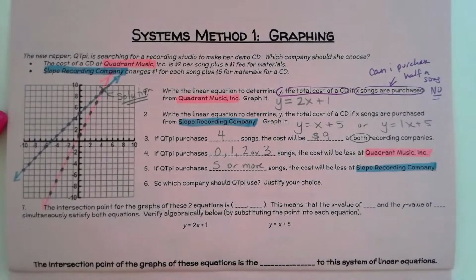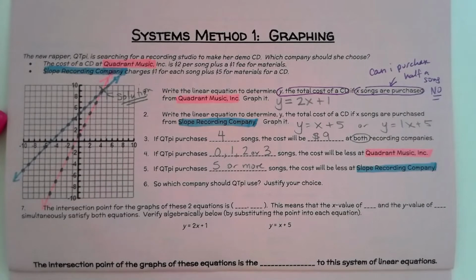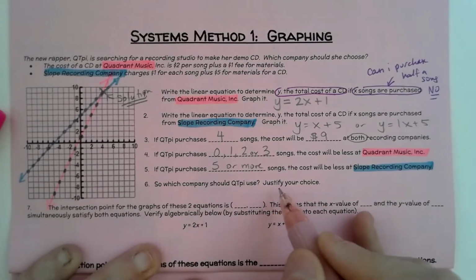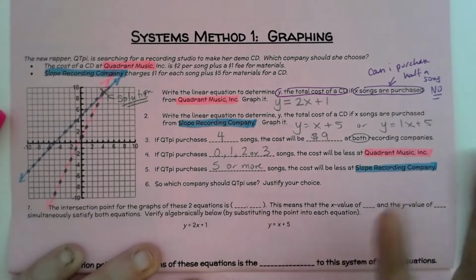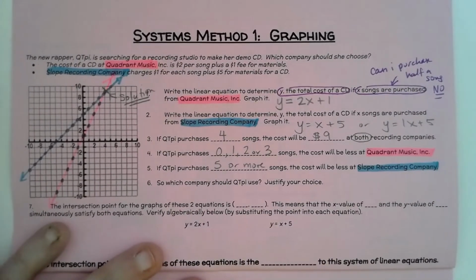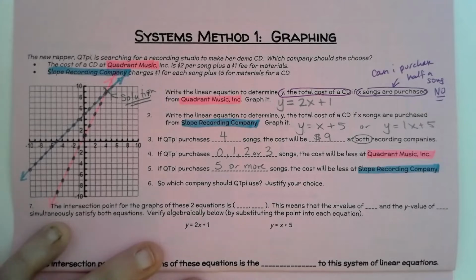What I want you to do is stop and think. Which company should you use? And I want you to be able to justify your choice. I'm going to say that answers could vary here, meaning you could have a variety of answers, and I want you to justify your choice. I might ask you about it tomorrow. Which company should she use?